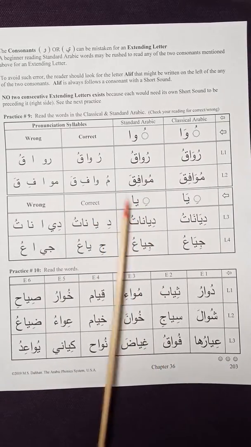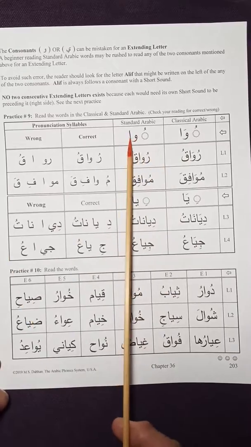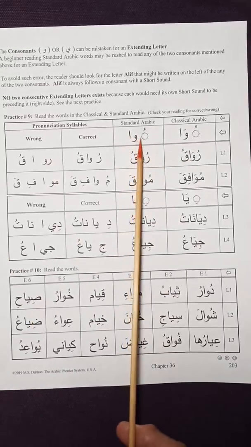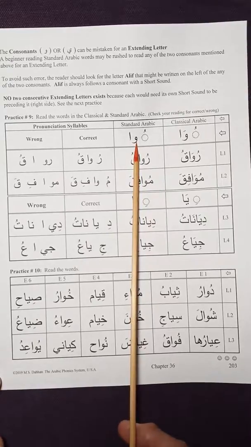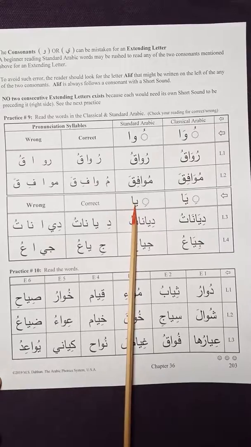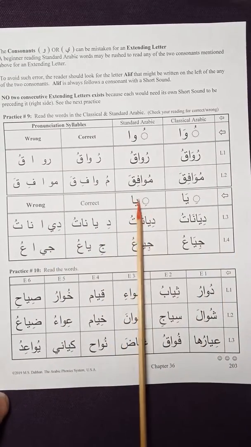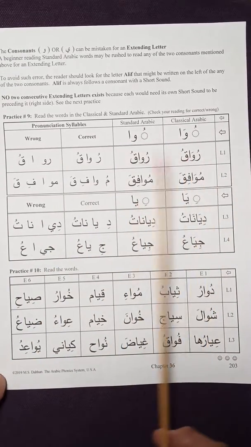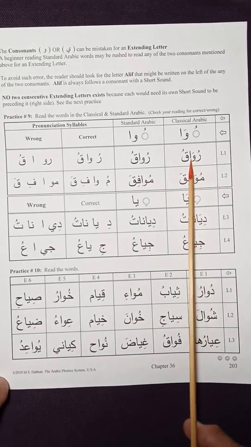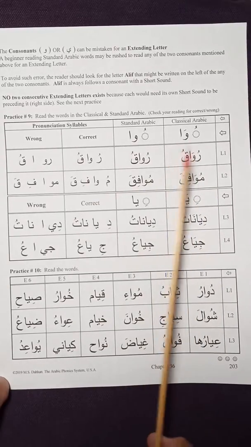Alif, always look for the alif. That's the key word. If you see alif after this, then definitely this one is not an extending letter, right? Same here, your alif is in here, connected to it. This one cannot be an extending letter. Let's do the example. This is ru wa qa. Ru wa qu.